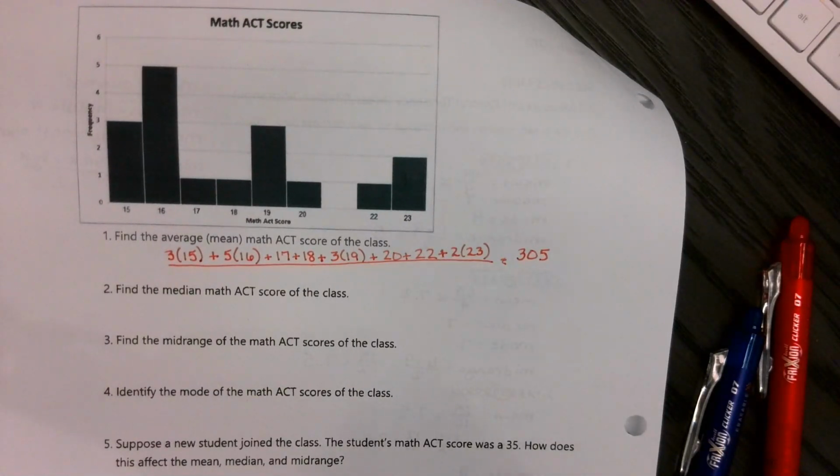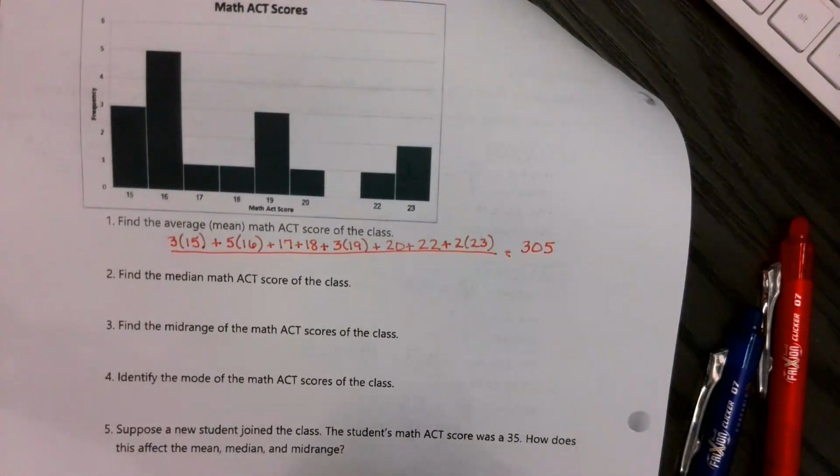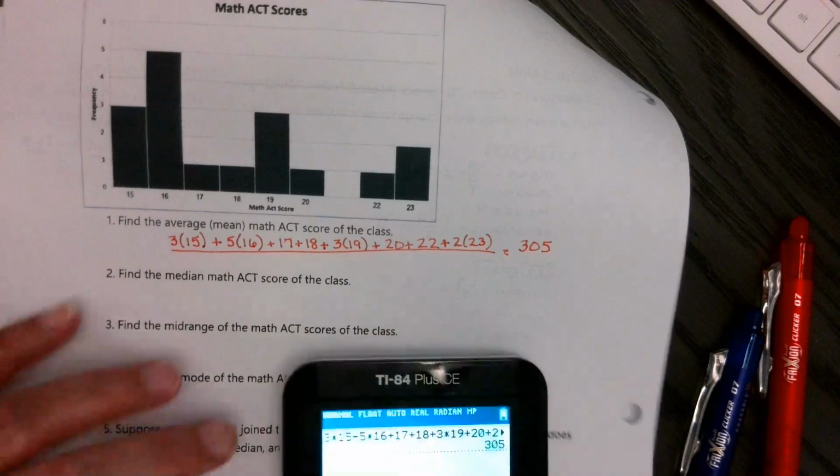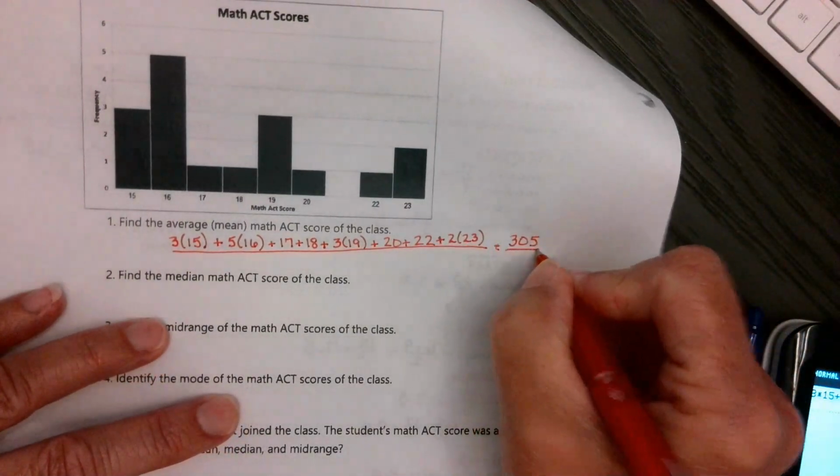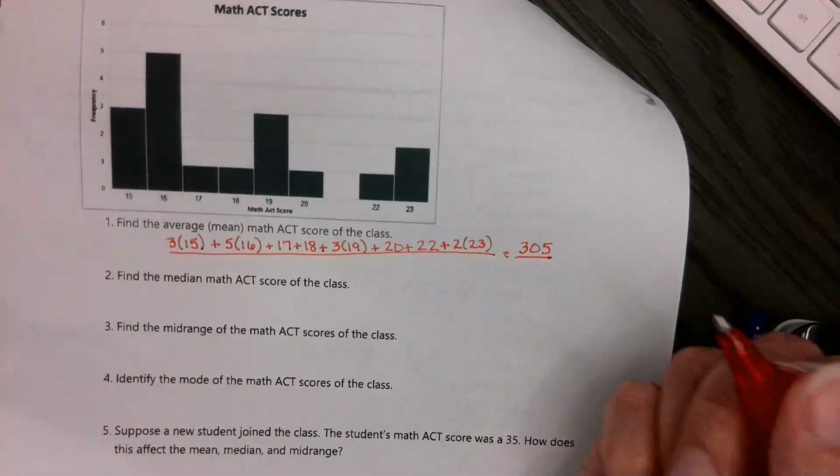Hold on, I'm just double checking my calculations, because I don't have you guys here to help me say, yeah, it's right, or no, it's wrong. Okay, so I got 305 twice. If it's wrong, I apologize, but I did it twice. Now we got to figure out how many people were in the class.